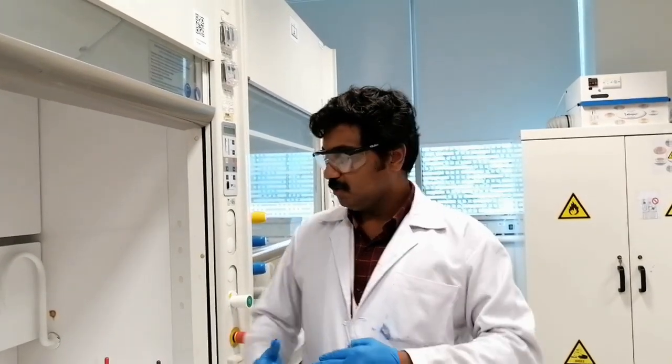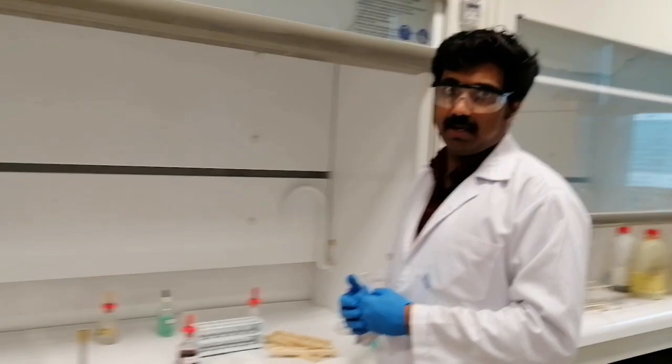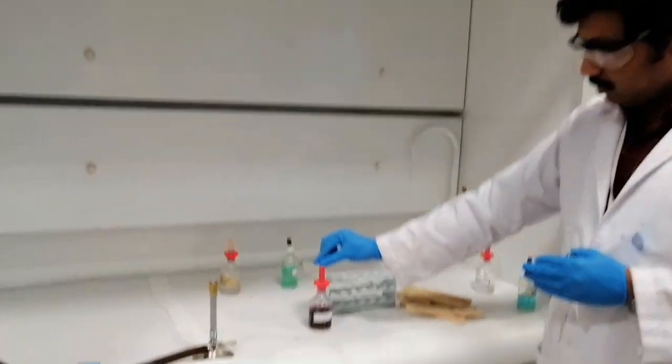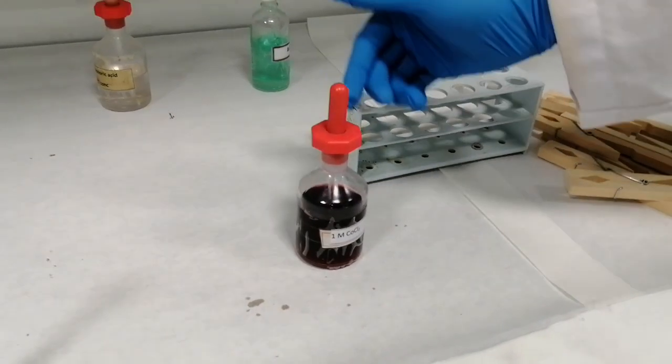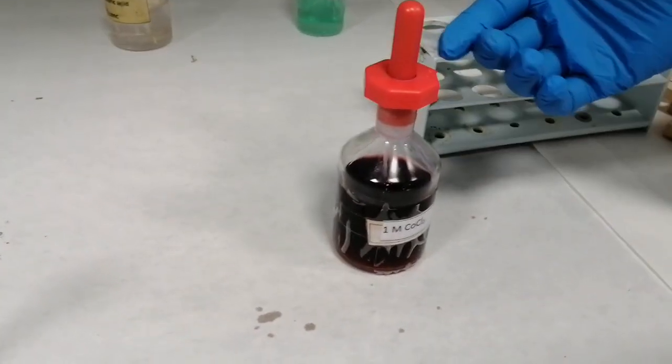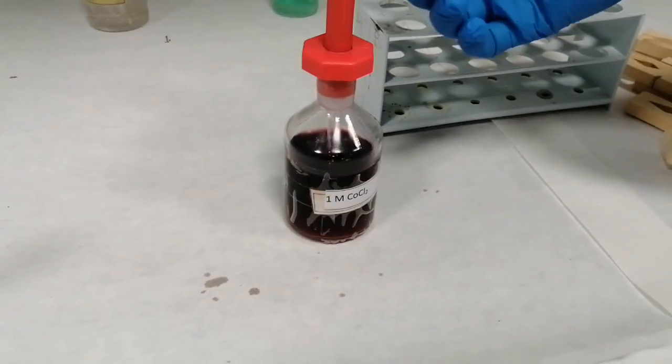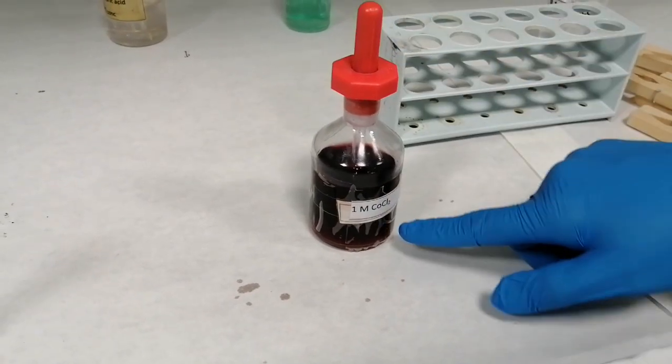So what we have to do here is take a cobalt solution. Again, we are taking cobalt chloride, an aqueous solution of cobalt chloride. The aqueous solution of cobalt chloride gives you the cobalt hexaaqua complex. That's why it has a wine red color.